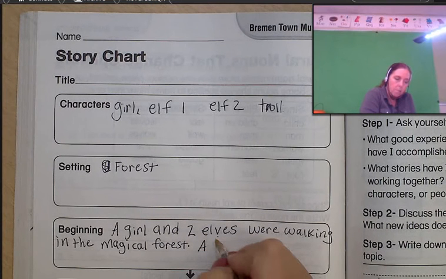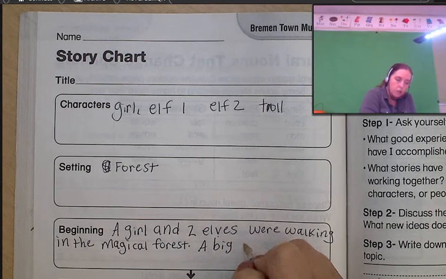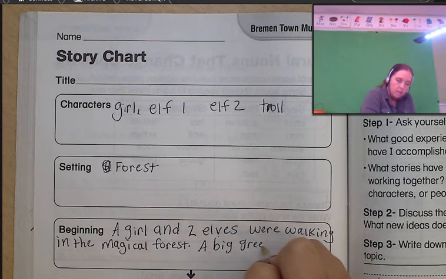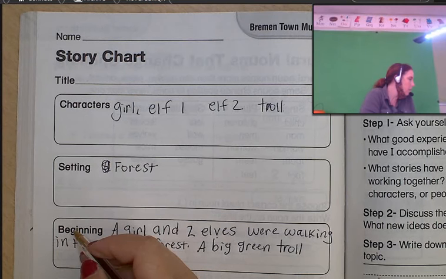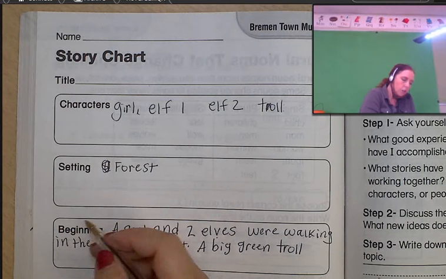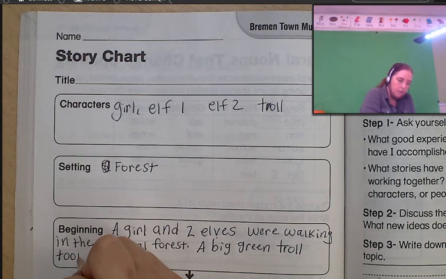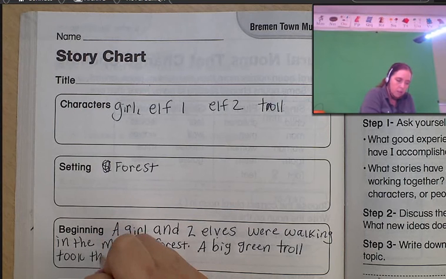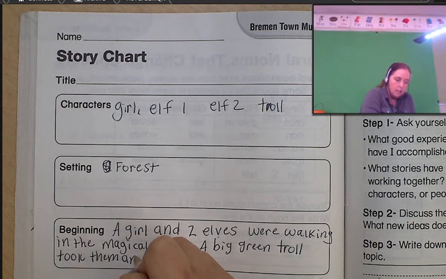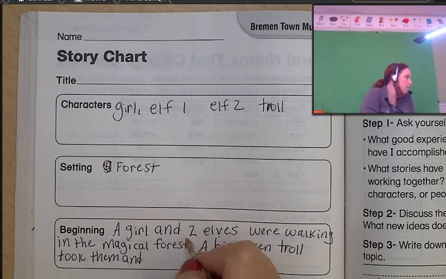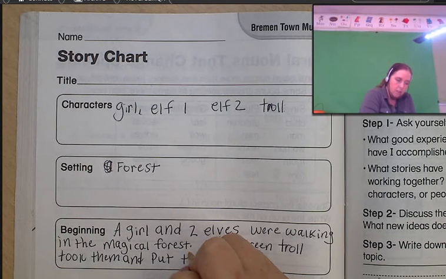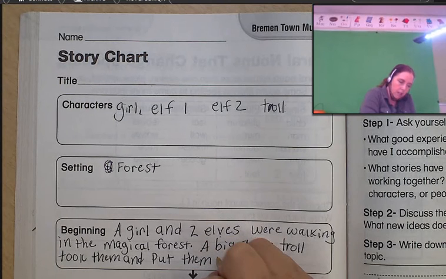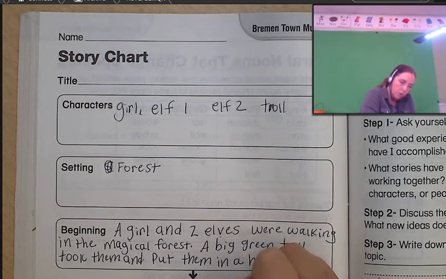A big green troll took them and put them in a hole.